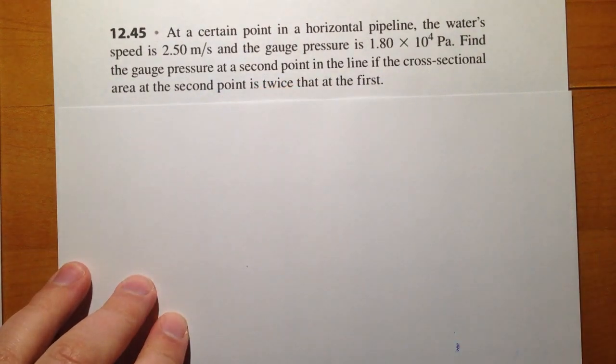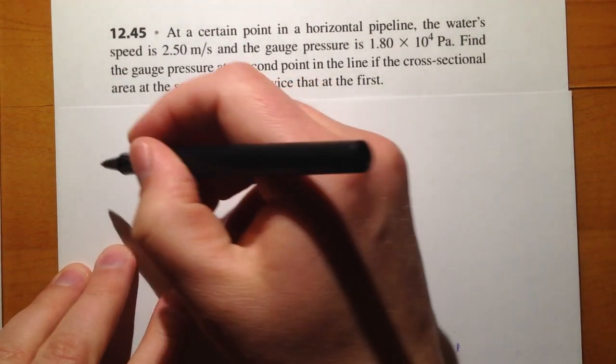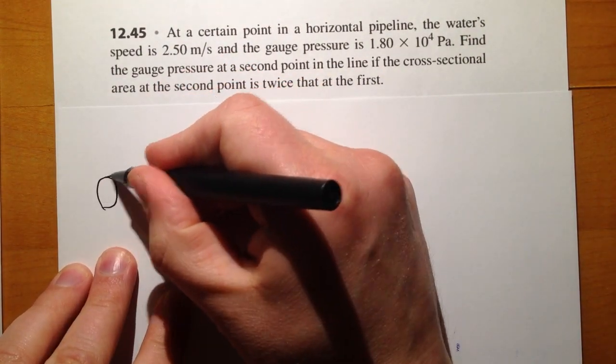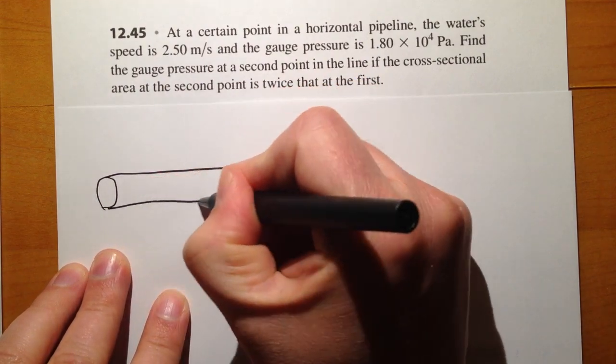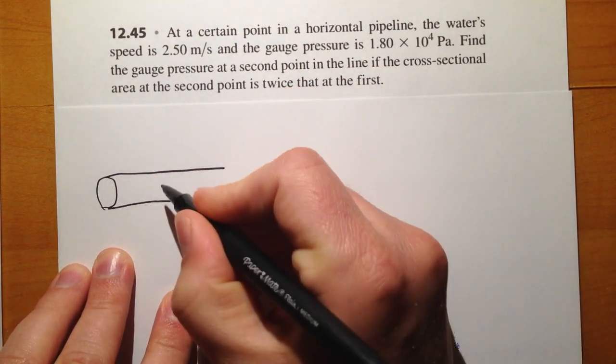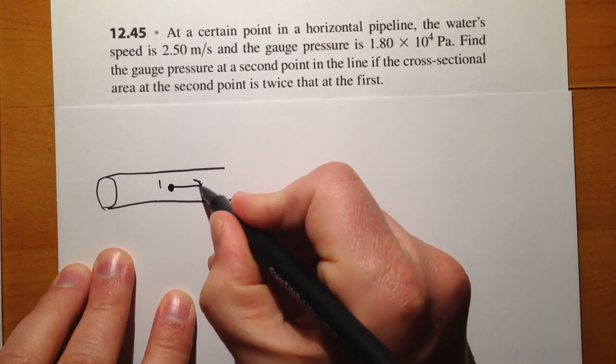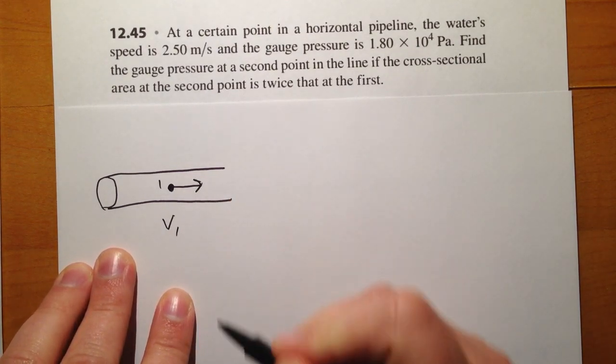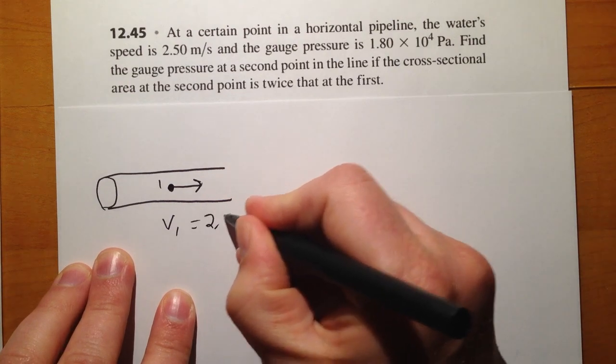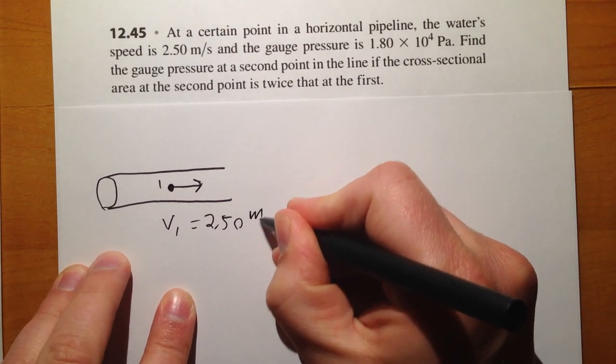Okay, so I have a pipeline. So here's a pipe. And at a certain place in that pipe, we'll call that spot point 1. At that point in the pipe, we know the velocity is 2.50 meters per second.